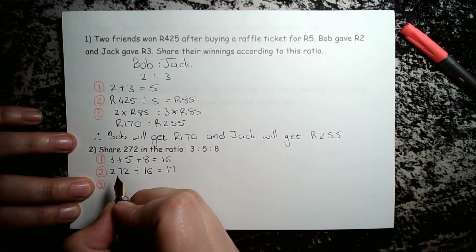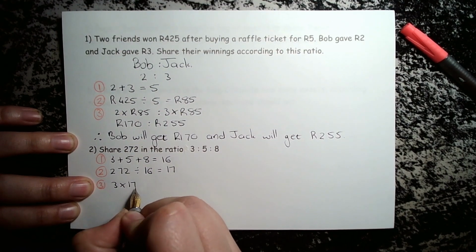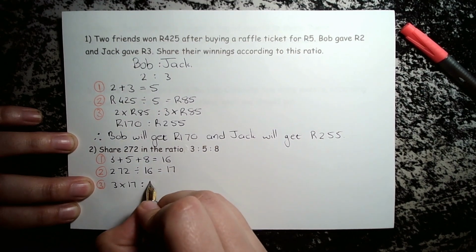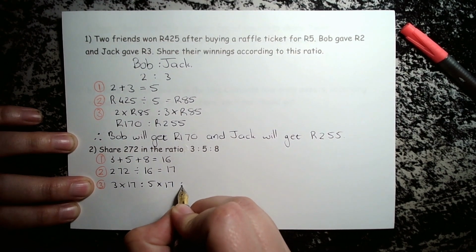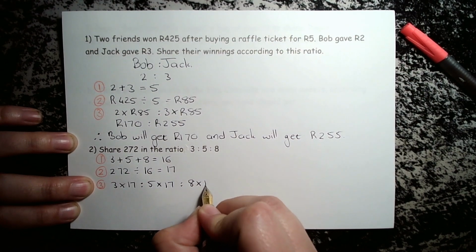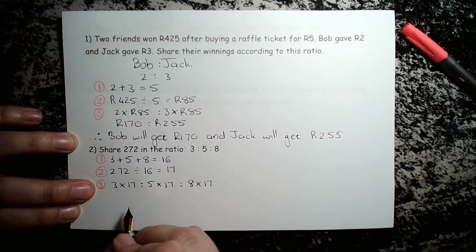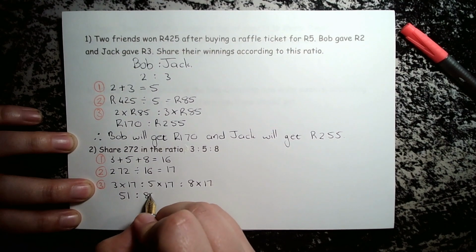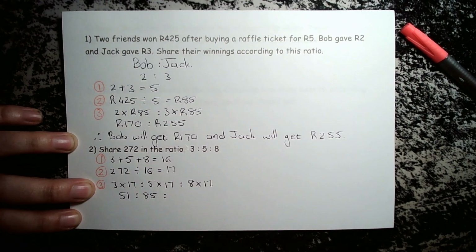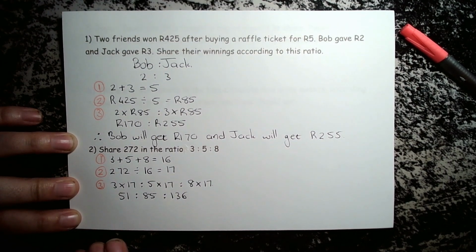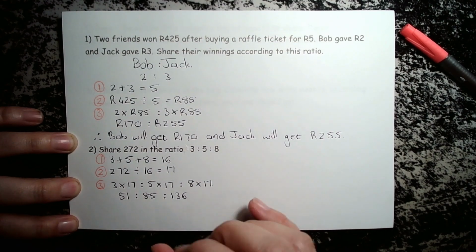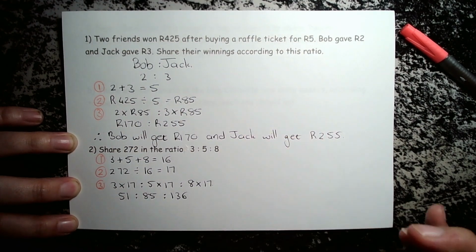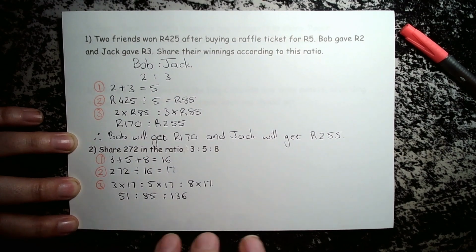So we have 3 times 17, 5 times 17, and 8 times 17. 3 times 17 gives us 51. 5 times 17, 85. And 8 times 17, 136. We do not simplify. We do not need to say anything further because this is just a very simple sum. You do not need to give a sentence because there was no scenario given.